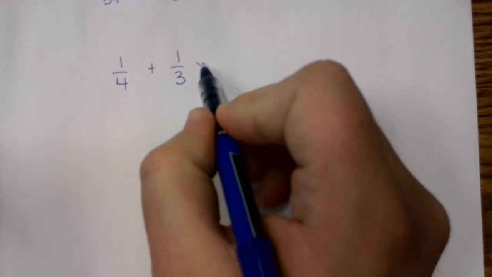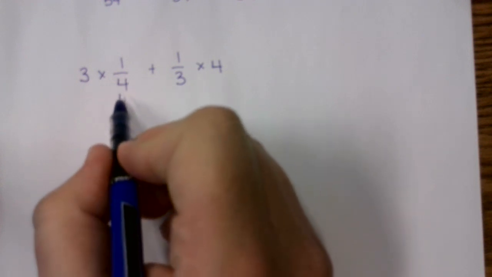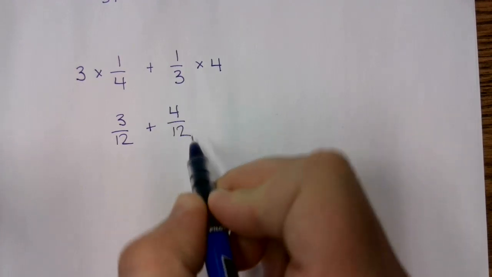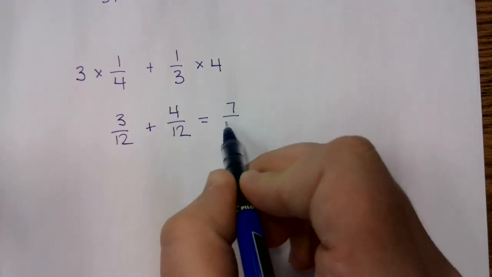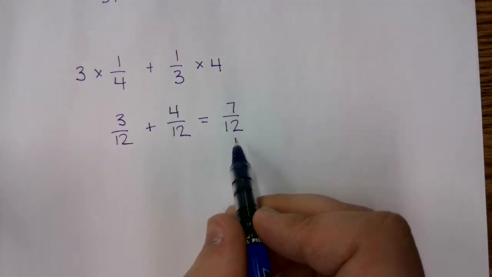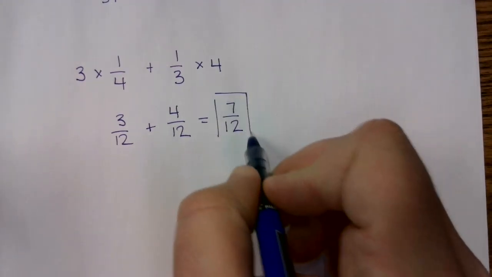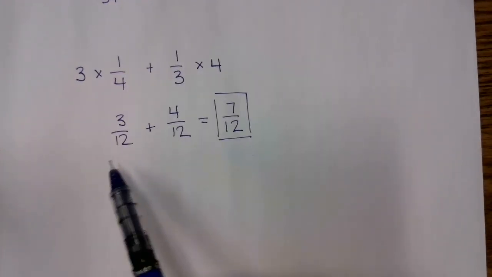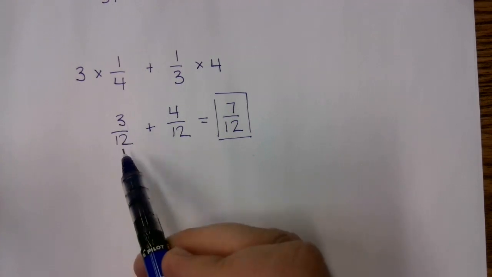One fourth plus 1/3. Again, what I'm going to do is multiply this side by 4 and this side by 3 so that I get equivalent fractions that are 3 over 12 plus 4 over 12. And when I add them together, I get 7 over 12. That does not need to be simplified. It's already in lowest terms. And so that would be my final answer. Okay. So again, multiply the denominators by each other to get our equivalent fractions. Right? 1/4 is the same as 3/12.